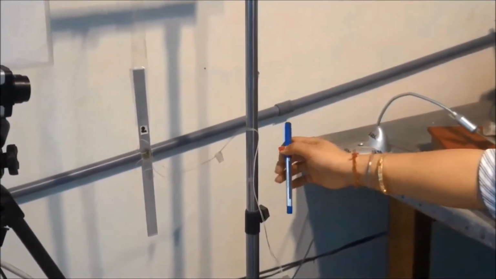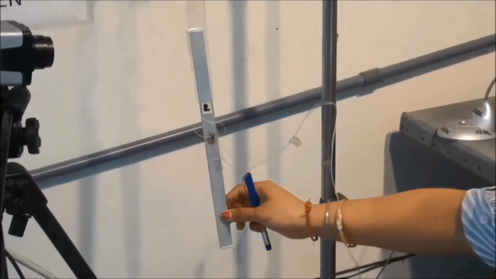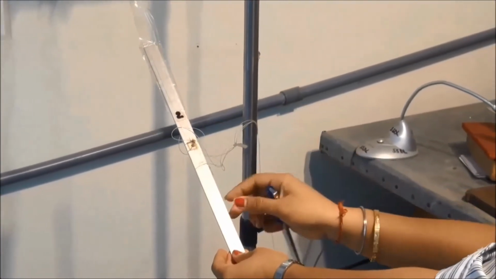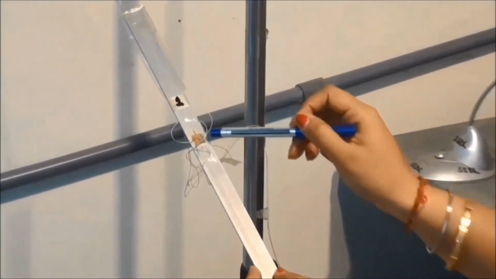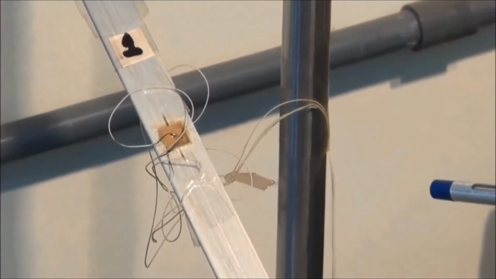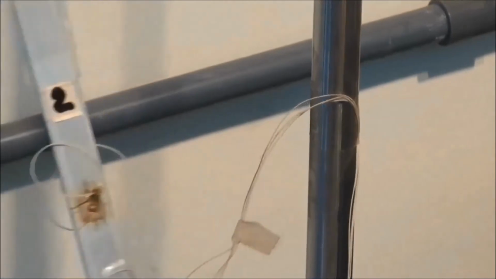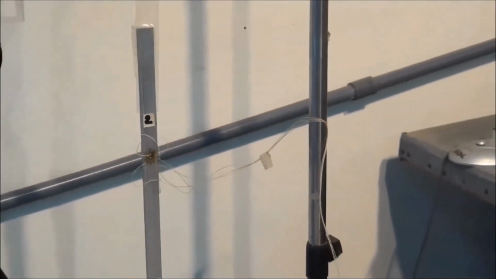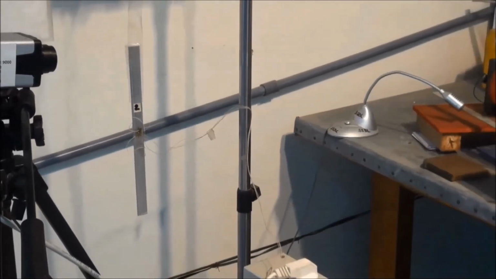in this case. In this bar, we have attached 2 piezoelectric patches, one on the front and the other on the back side. And these piezoelectric patches are connected in parallel in order to get the axial mode of this aluminium bar.